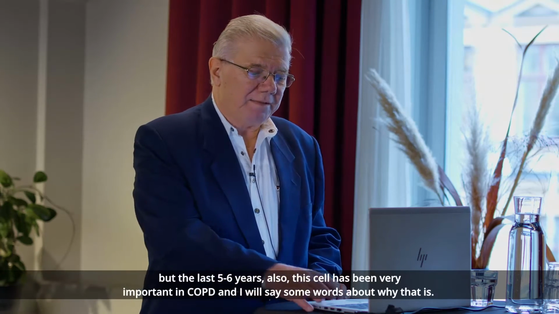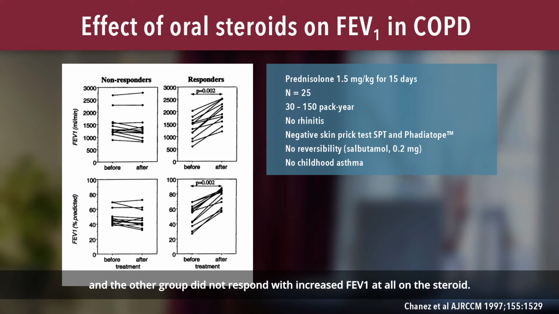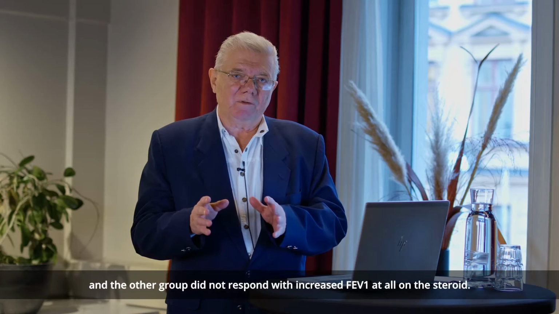about why that is. A French group discovered already in the 90s that some COPD patients responded with an increased FEV1 after having oral prednisolone, and the other group did not respond with an increased FEV1 at all on the steroid.